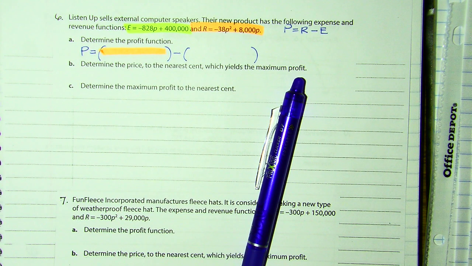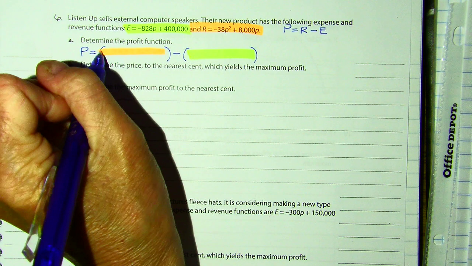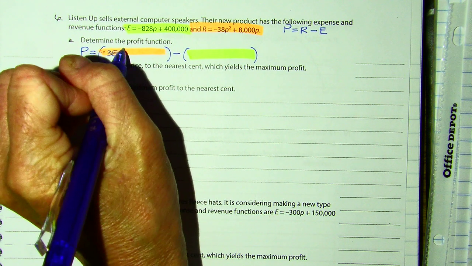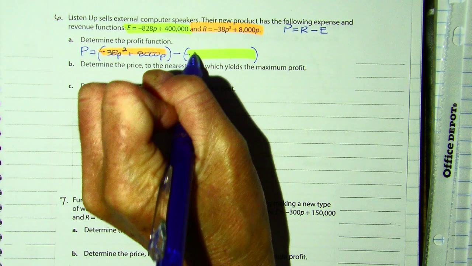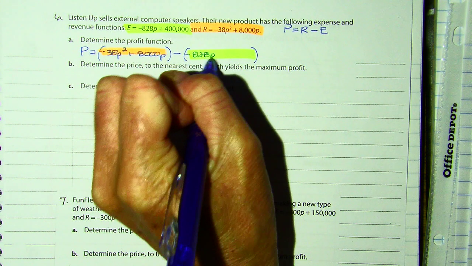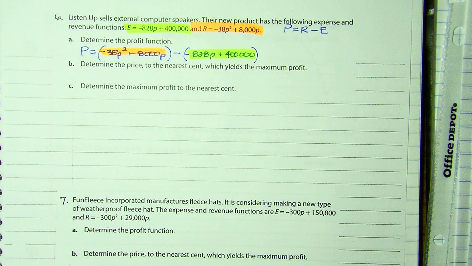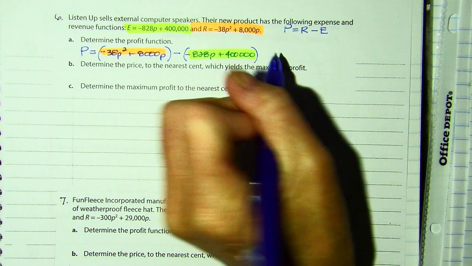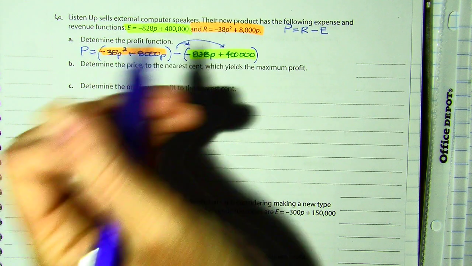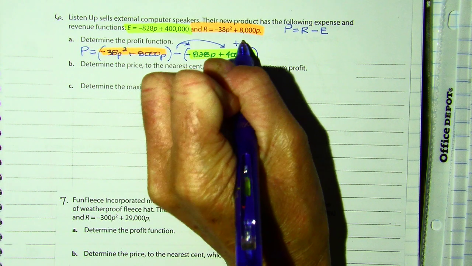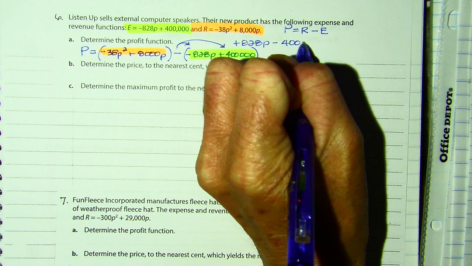Orange minus the yellow. So negative 38p squared plus 8,000p minus negative 828p plus 400,000. All right, so I'm going to distribute this negative, and so that makes a positive 828p and a negative 400,000.